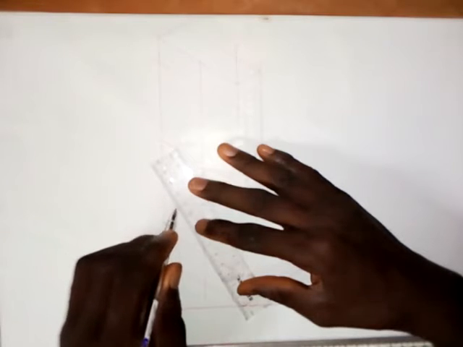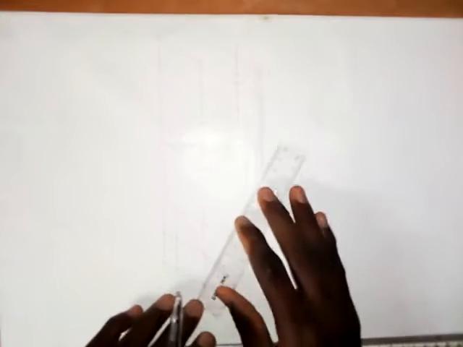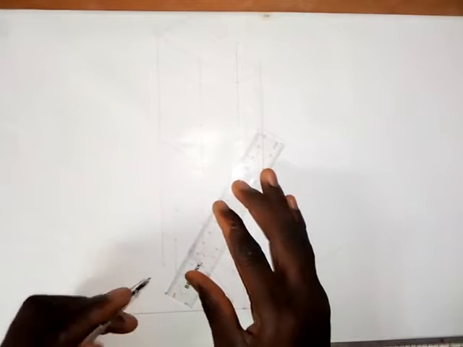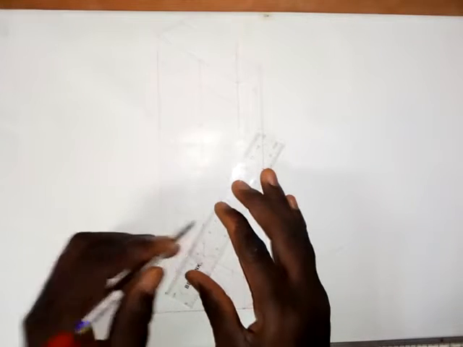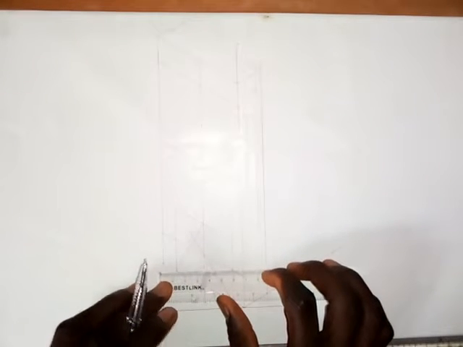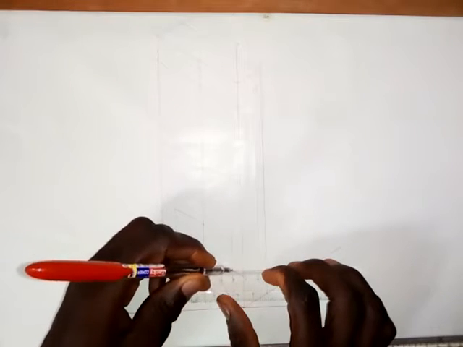So we are going to join the longest diagonal together, which is this one. So join this point together with this point, and then you join this point together with this point like this.